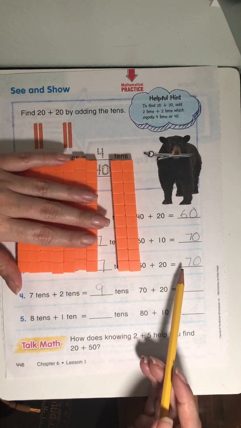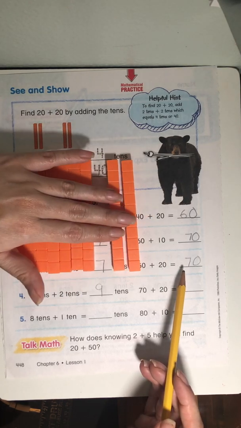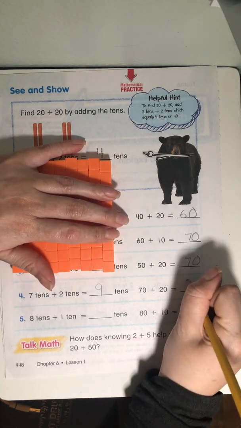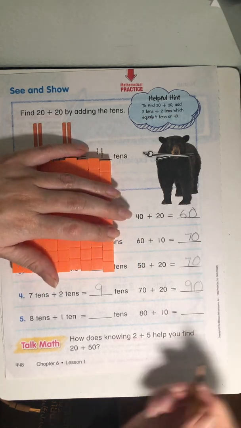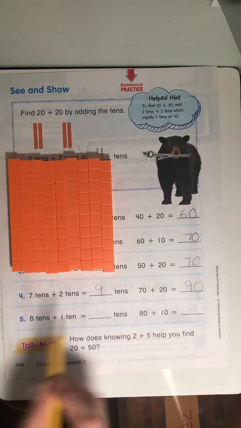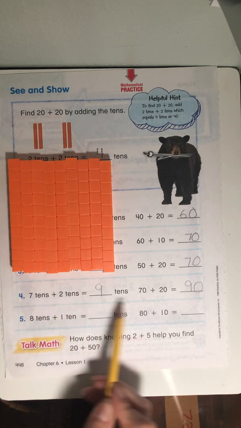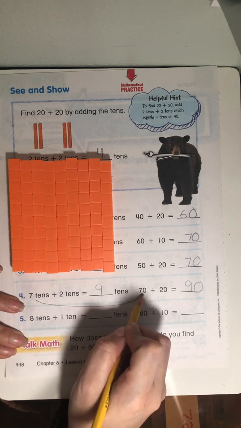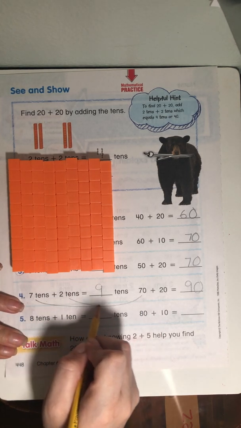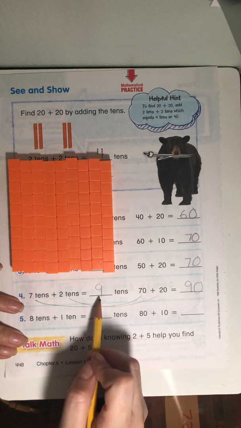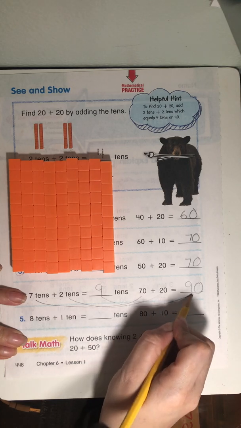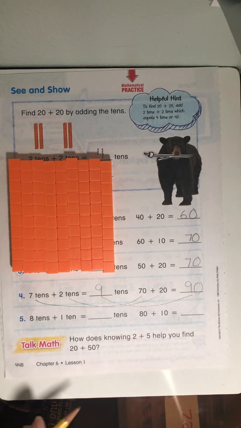So that's 70, 80, 90. That gives me 90. And do you notice anything? 7 10s is 70. 2 10s is 20. And 9 10s is 90. Look at that.